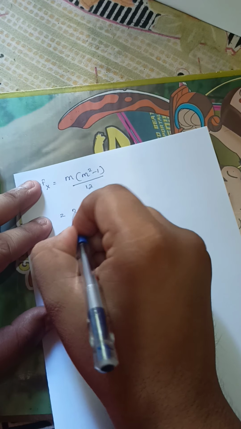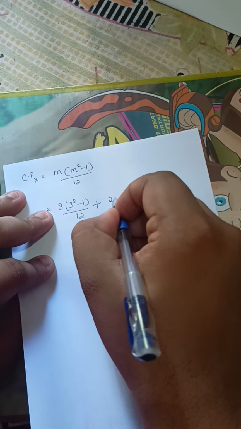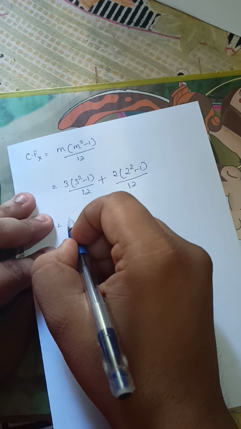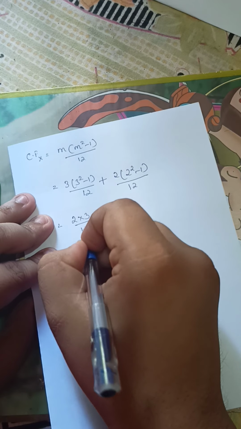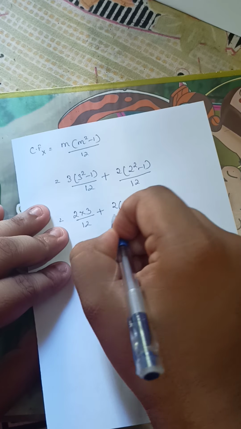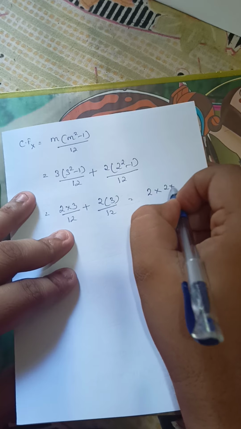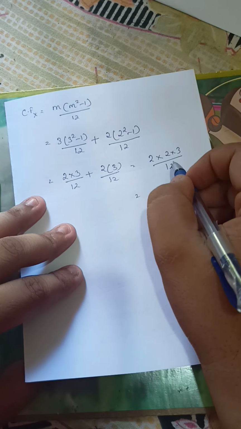So 3 into 3 square minus 1 by 12 plus, in this, 75 is repeated 2 times, so 2 into 2 square minus 1 by 12. Correspondingly we have 2 into 4 minus 1, 3 by 12. So it is 2 into 3 by 12.